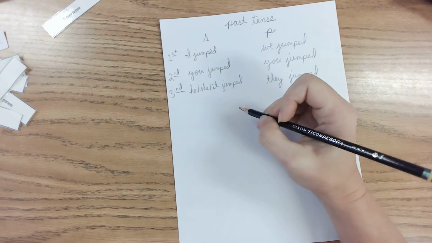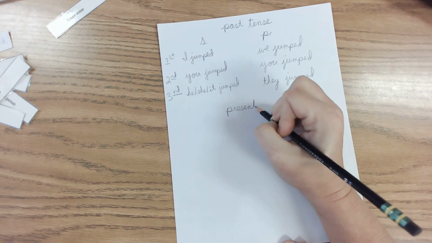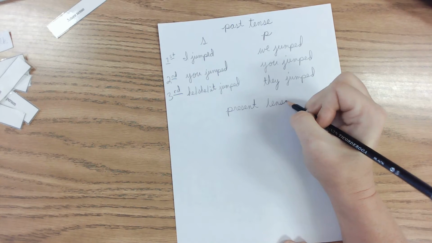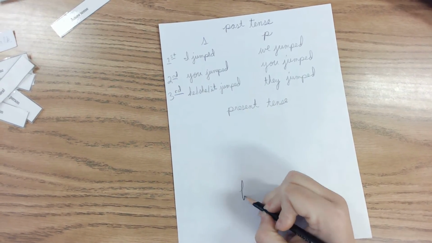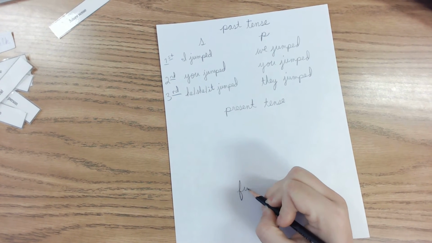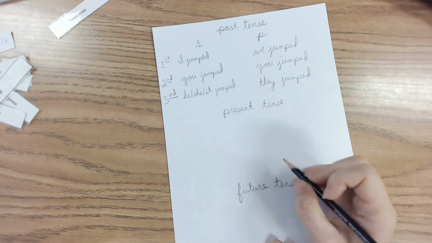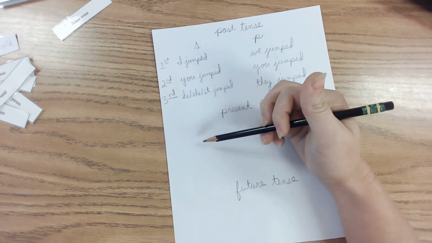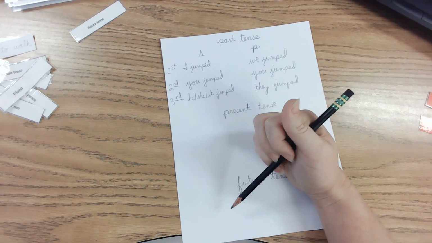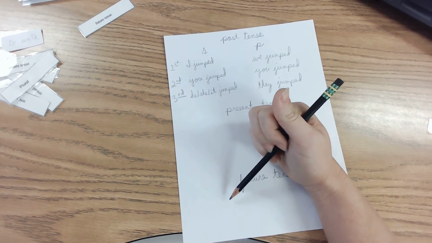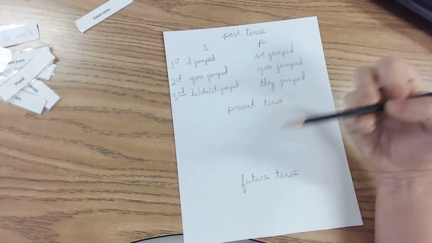I would do the exact same thing down here for present tense. The same exact way, and come down and do it also for the future tense. Filling all of these in. I jump, you jump, he, she, it jumps. We jump, you jump, they jump. I will jump, you will jump, he, she, it will jump. We will jump, you will jump, they will jump. You would continue to fill it out in the same way.